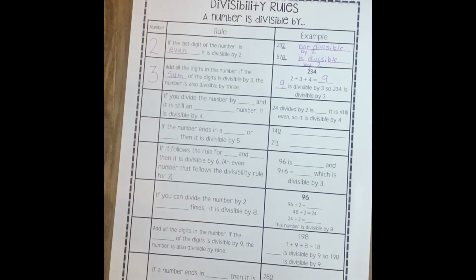Without doing that long division, I would have been able to quickly determine what 3 will go into and what it won't. So it's a pretty handy trick. All right, let's go ahead and look at the next divisibility rule for 4.